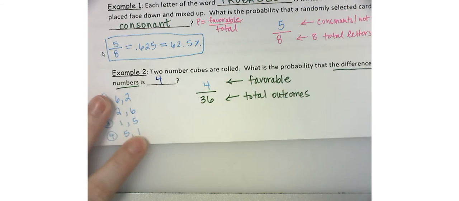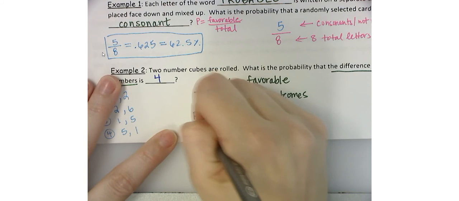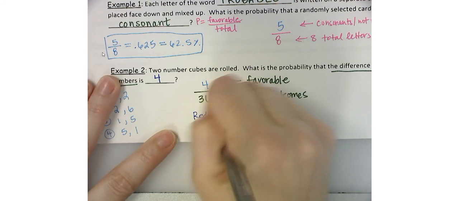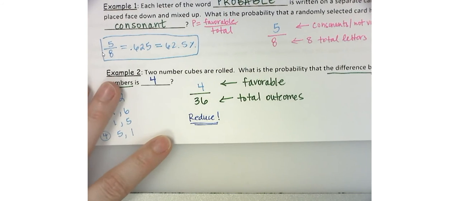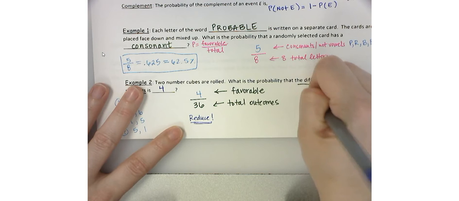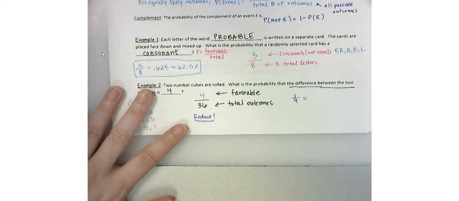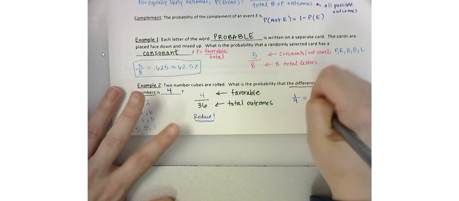Okay, and do you guys know what 1 over 9, 1 divided by 9 is? Yeah, it's 0.1 repeating. So in that case, normally what I'll do for the decimal is round it to the nearest 1,000th, or you could even put 0.1 repeating is fine. And then for your percentage, 11.1% is your rounded answer.